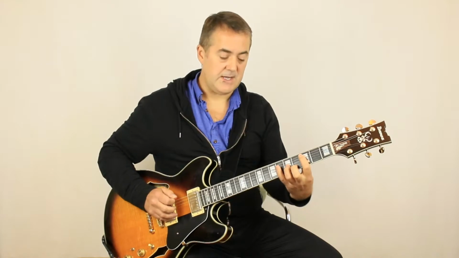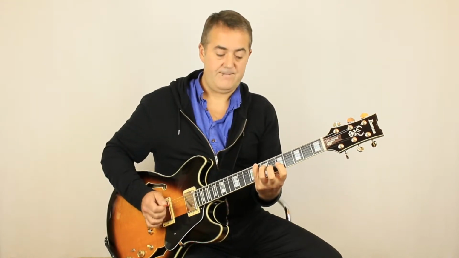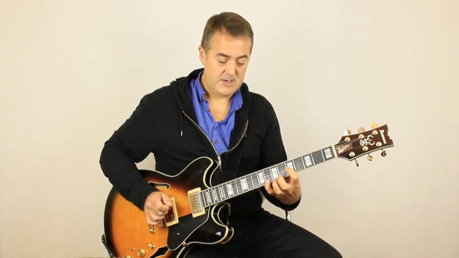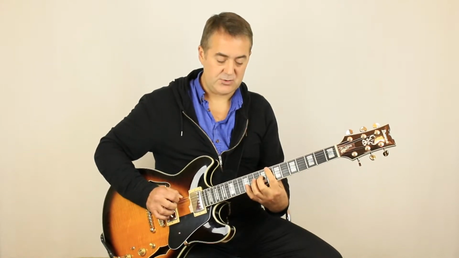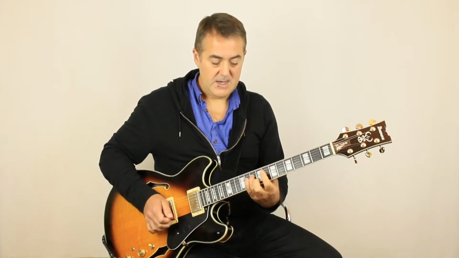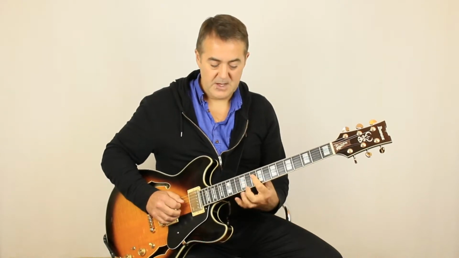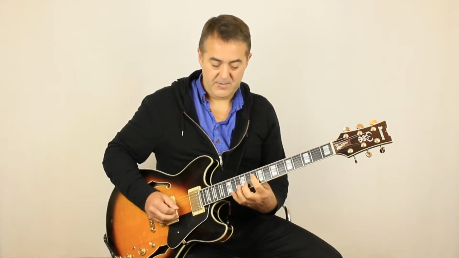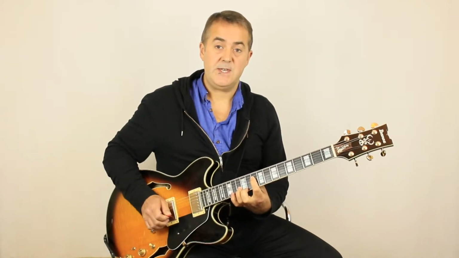The 3rd key centre, which would be the 8th fret, the 5th fret, and the 8th fret on the 1st string. The 4th key centre, which would be the 8th fret on the 6th string, 10th fret on the 4th string, and then the 1st string 8th fret. And the final key centre, the 5th key centre, would be string 4, fret 10, string 2, fret 13.